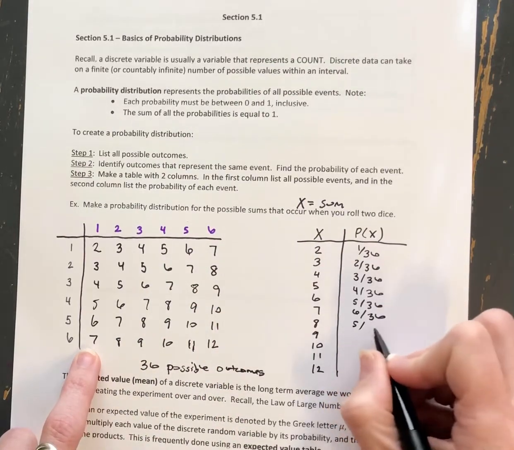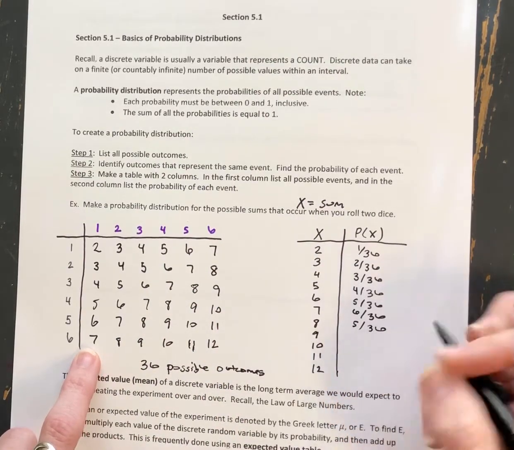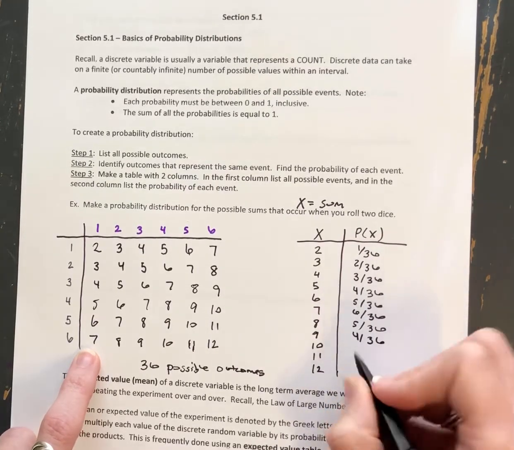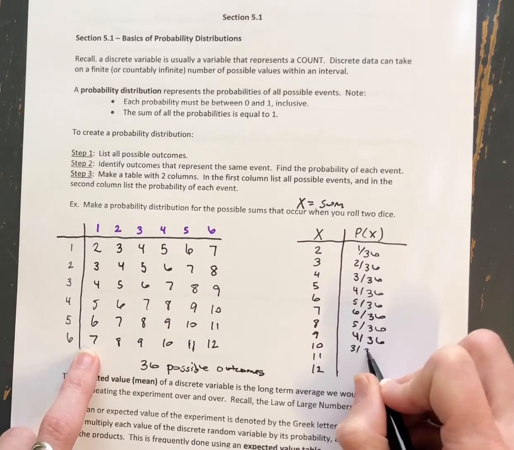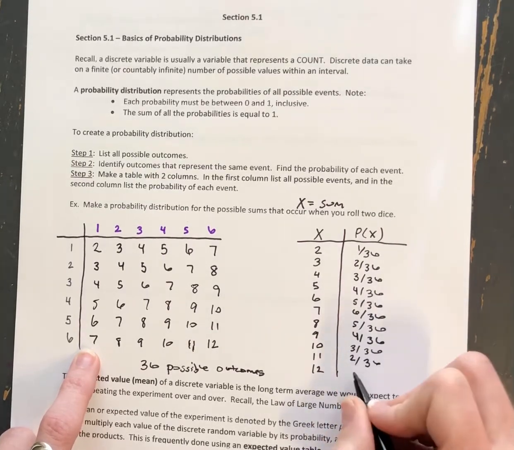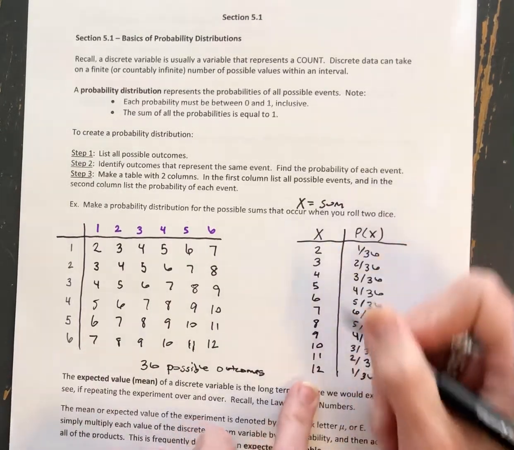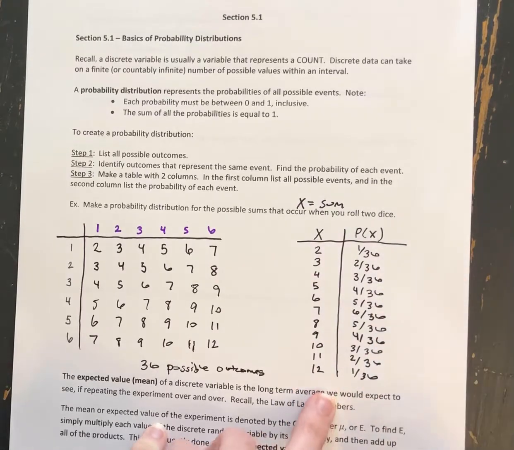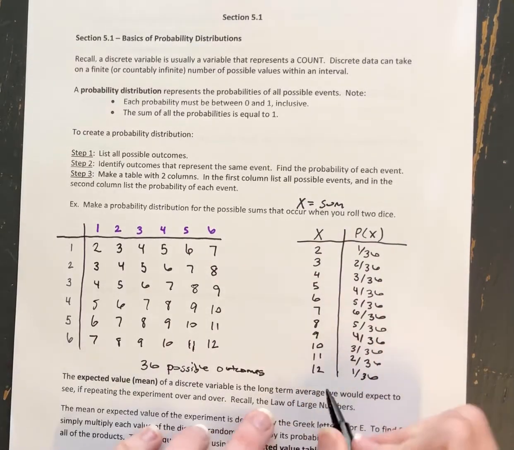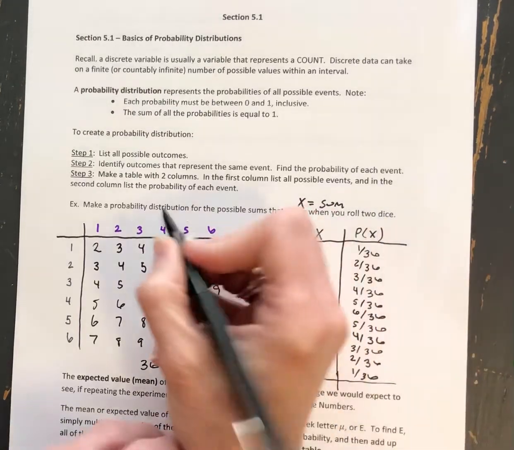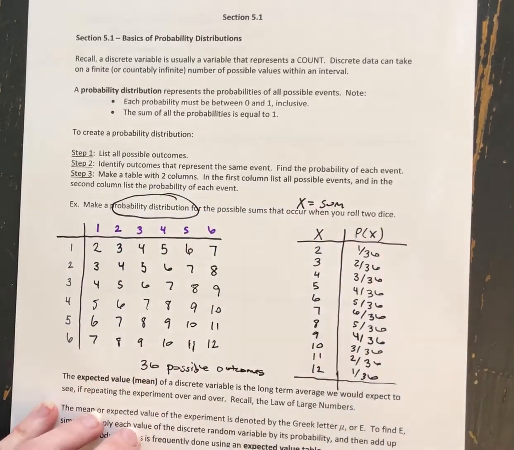And then we're back down to 5 ways to roll an 8, 4 ways to roll a 9, 3 ways to roll a 10, 2 ways to roll an 11, and only 1 way to roll a 12. And again, when I'm saying roll a 12, roll an 11, I mean a sum of 12 or a sum of 11. Okay, so this over here to the right is our probability distribution that we were asked to make.